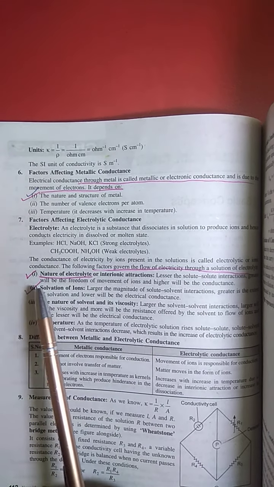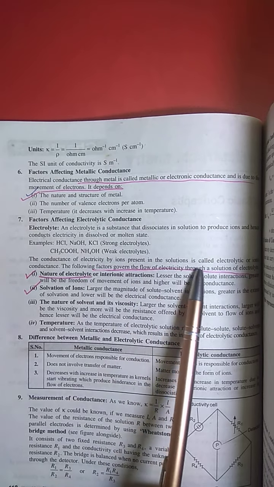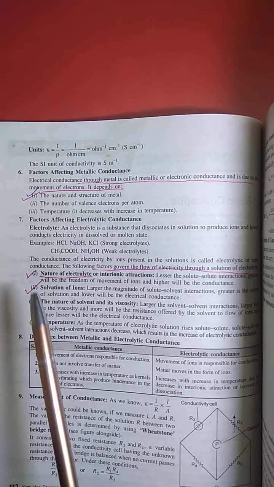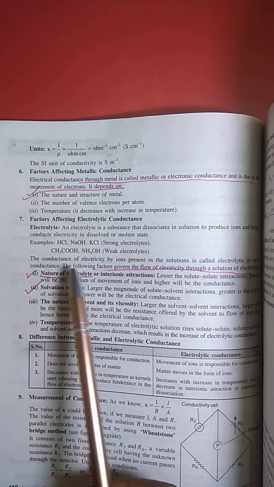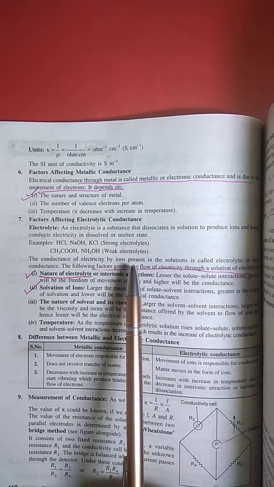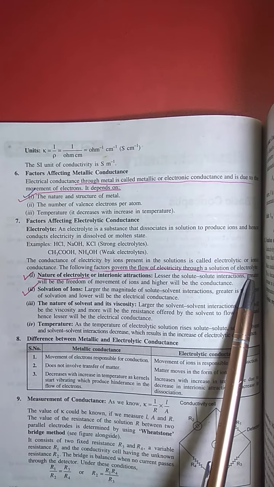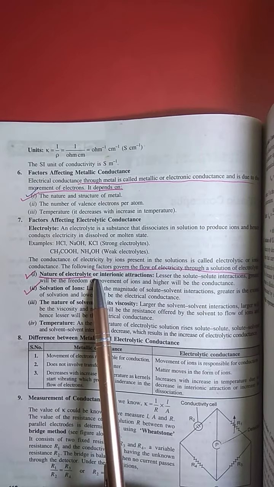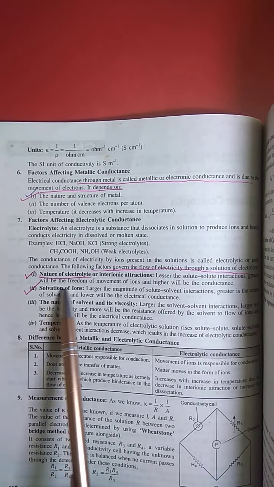Now see, the conductance of electricity by ions present in the solution is called electrolytic conductance, and it depends on the following factors. What are the factors? Nature of electrolyte or inter-ionic interaction. Now, what we know, lesser the solute-solute interactions, greater will be the freedom of movement of ions, and higher will be the conductance. Next is solvation of ions.